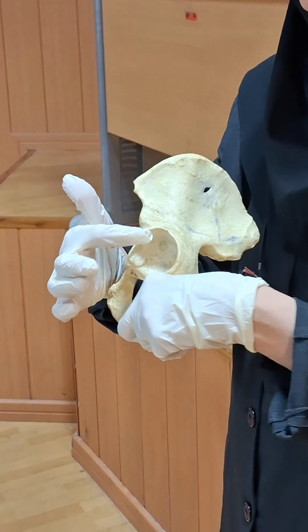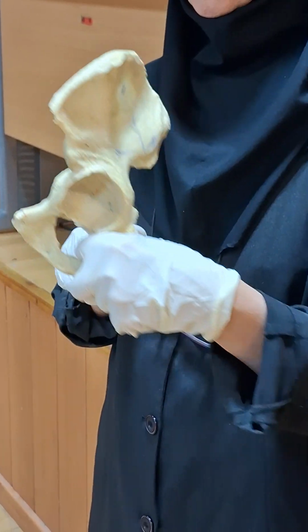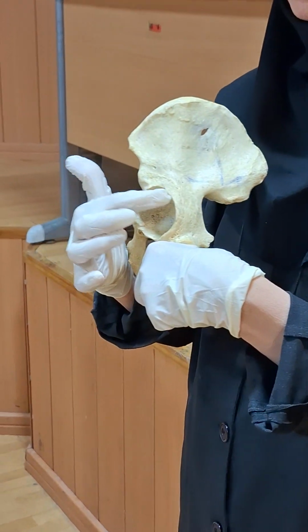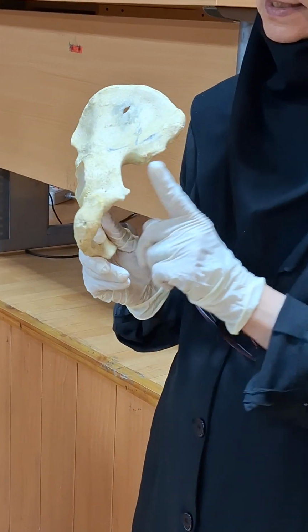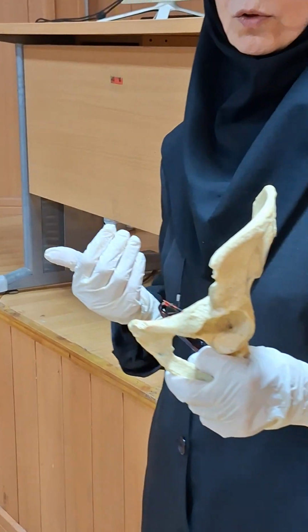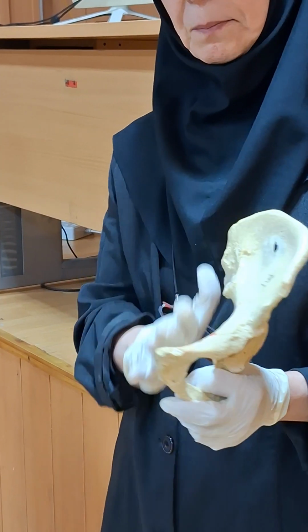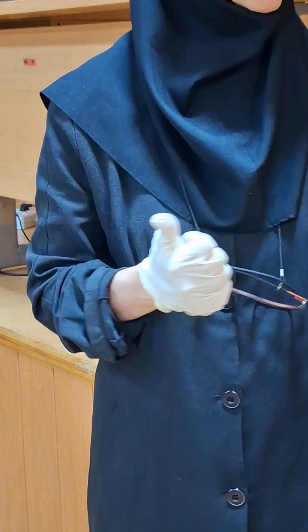Look here. The acetabulum looks and is directed laterally. The obturator foramen compared to the acetabulum is inferior. The greater sciatic notch and lesser sciatic notch are posterior. And here is the medial surface. So this hip bone belongs to the left side.